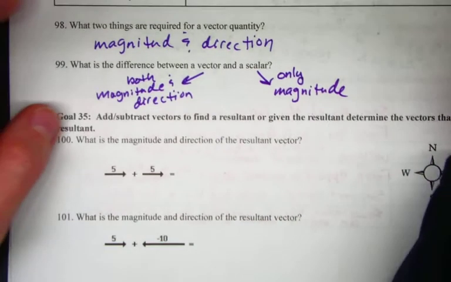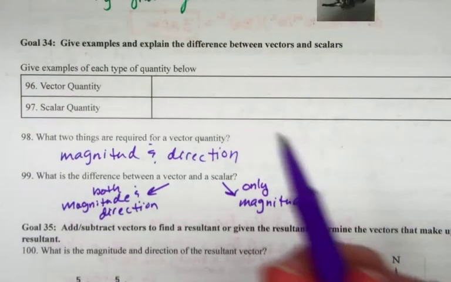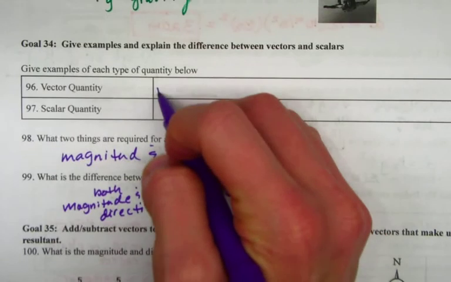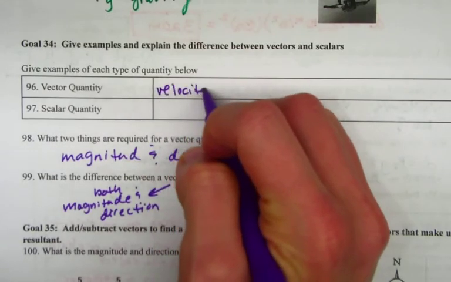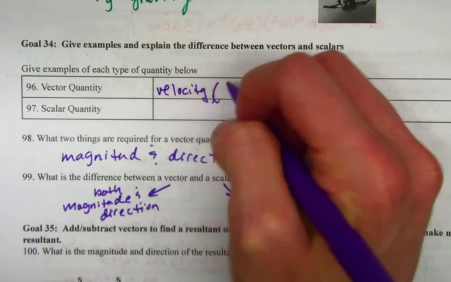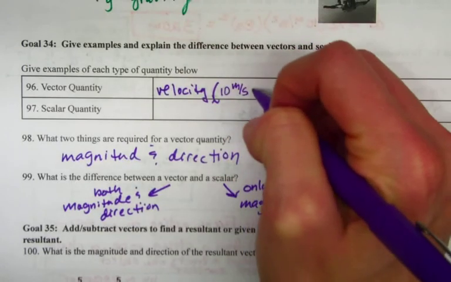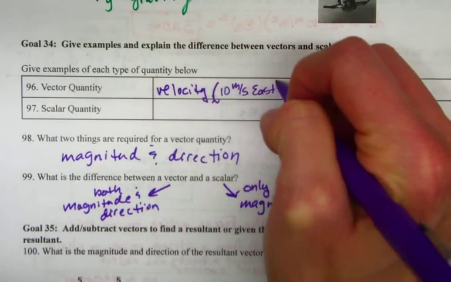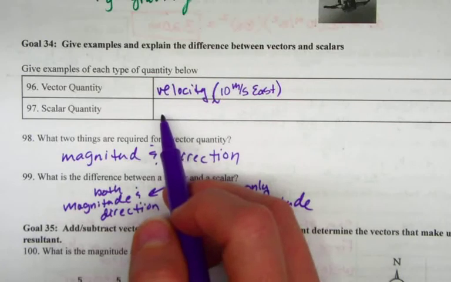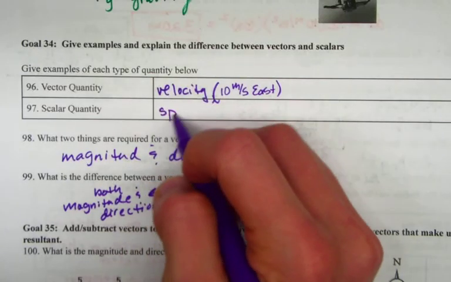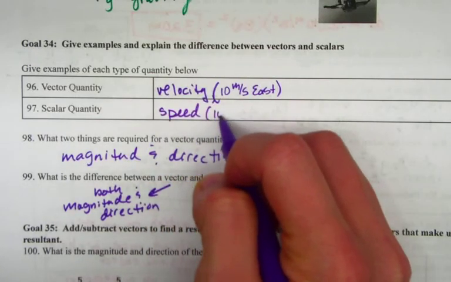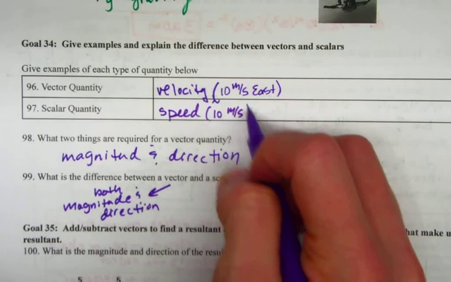Okay, so if I wanted to give examples of these quantities, a vector quantity would be like your velocity. So that is like 10 meters per second east. In comparison, a scalar quantity would be speed, and that would just be 10 meters per second.